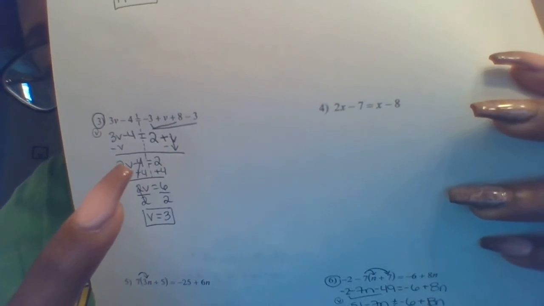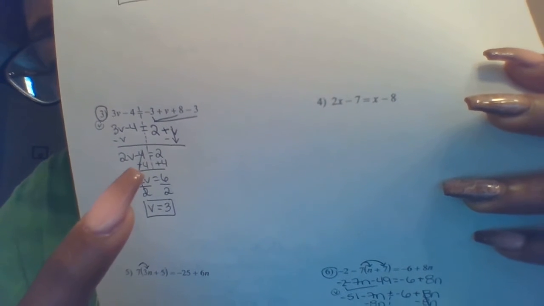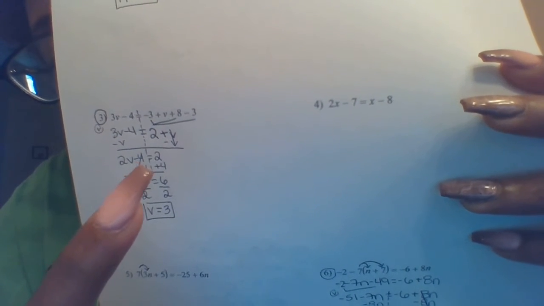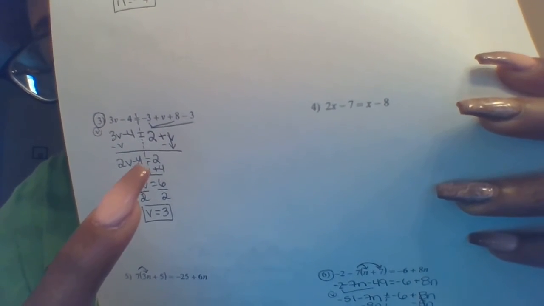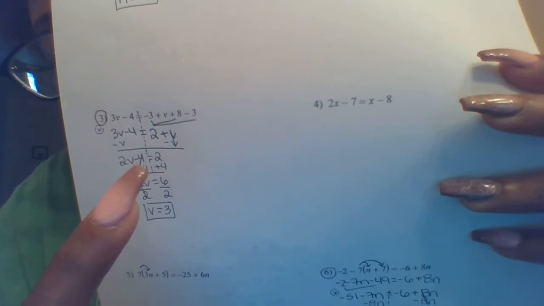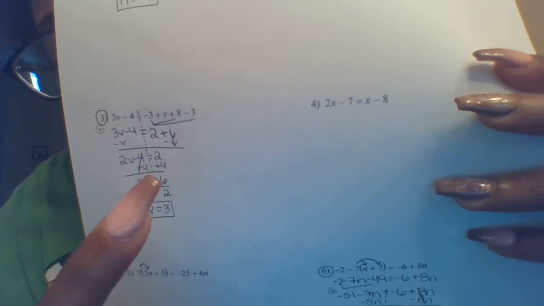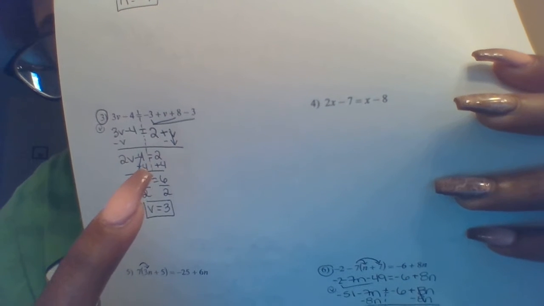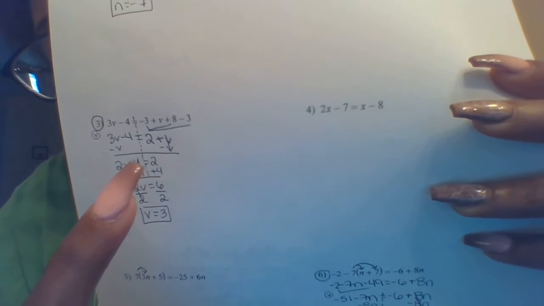Again, this is the variable side, so we need to move everything from this side that does not have a variable, which is this -4. Because of the subtraction sign in front of the 4, it is a negative. Because it is -4, we need to add 4 to both sides to get v by itself. So we're going to add 4.